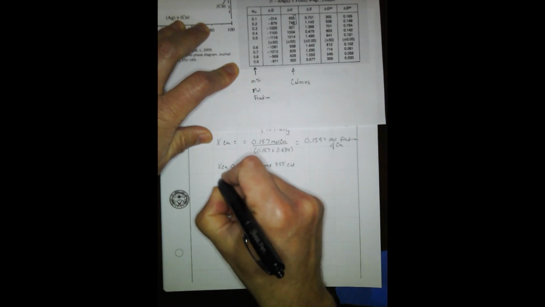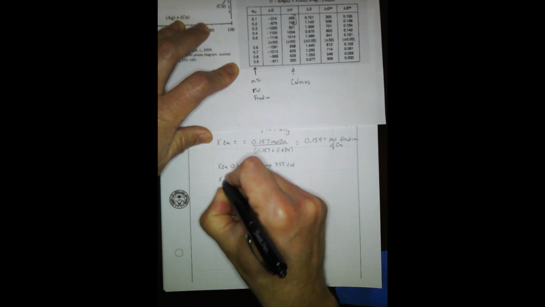And when our mole fraction of copper is 0.2, our heat of mixing is 748. I hope you remember linear interpolation, because we don't know the heat of mixing for 0.159. It's a big fat question mark.